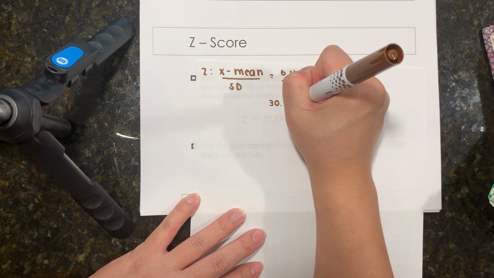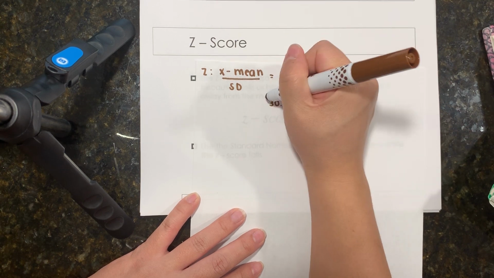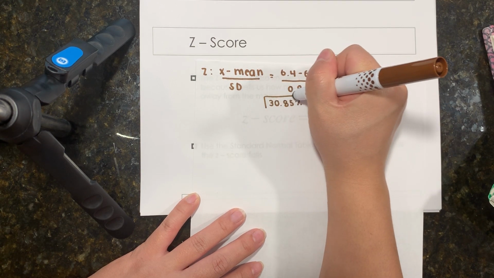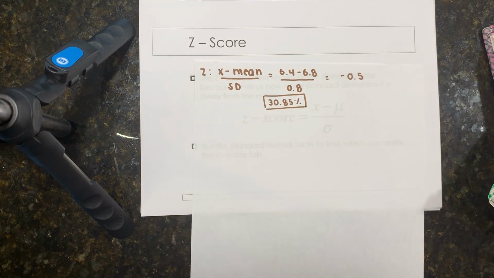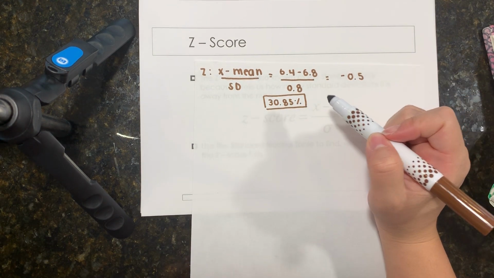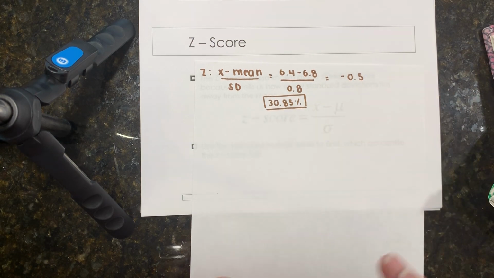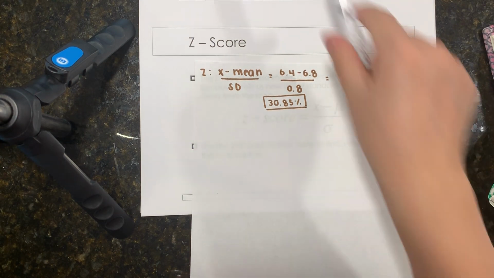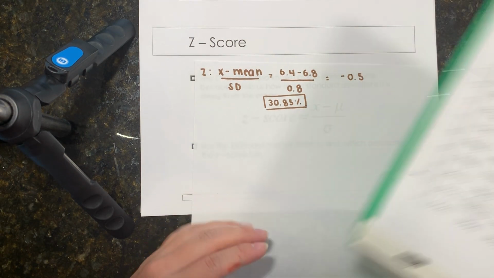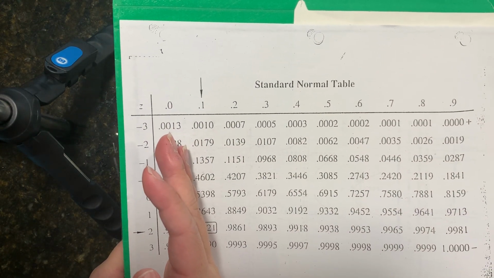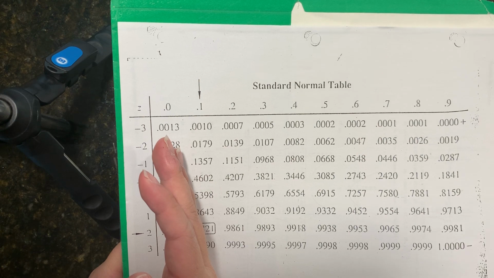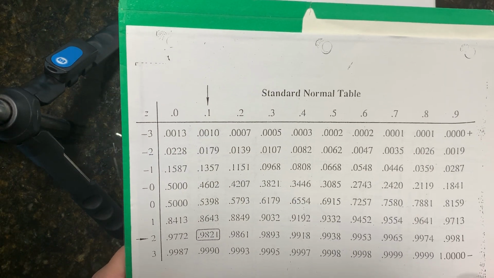And those percentages in the standard normal table are actually all the percentages that fall below that value. So if you wanted to find the percentage above, you would actually have to subtract it from 100. So again, all of these percentages in the standard normal table are what falls below that value. So if you wanted to find the values that go above, you would have to subtract it from 100.